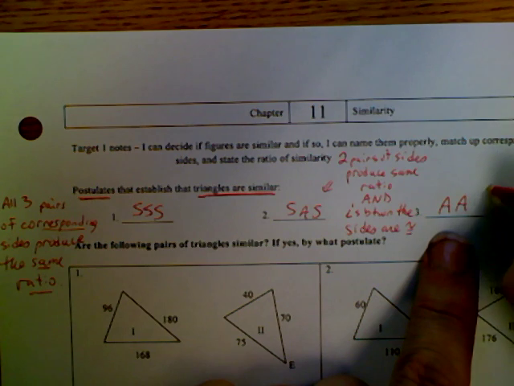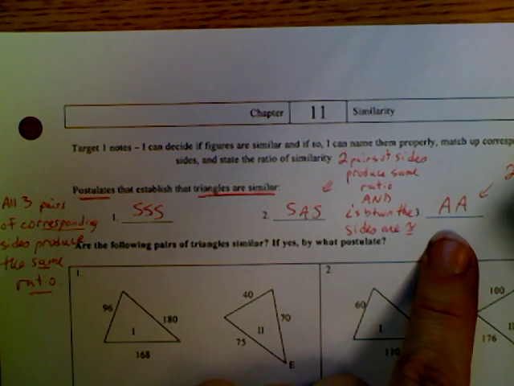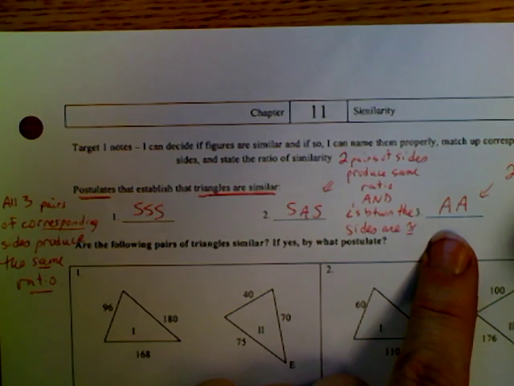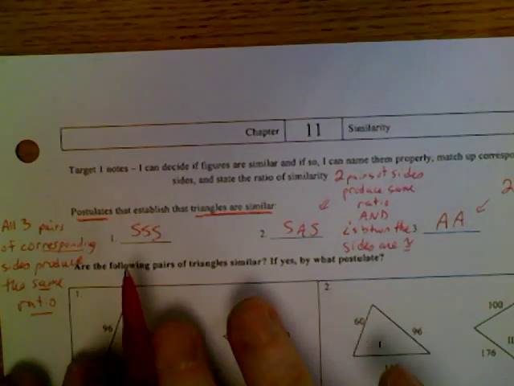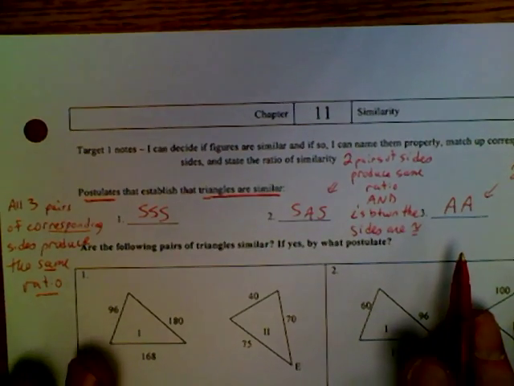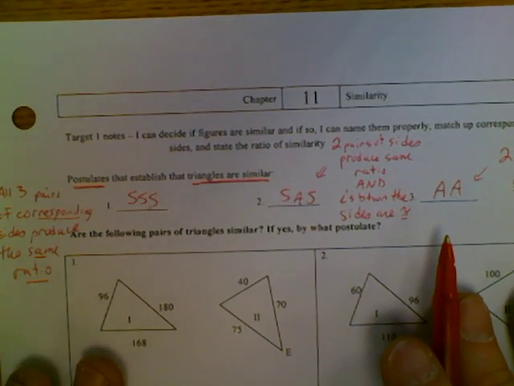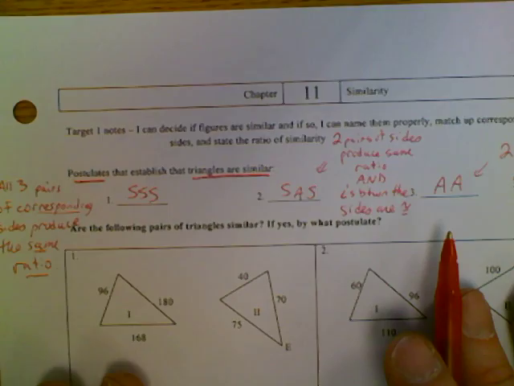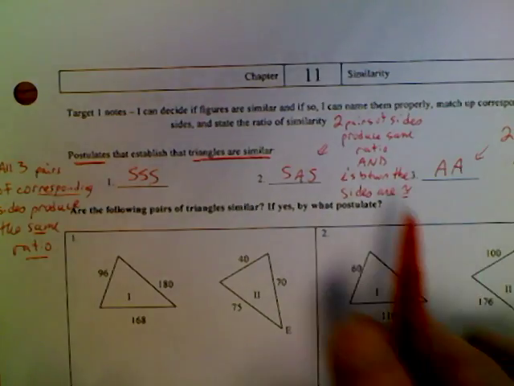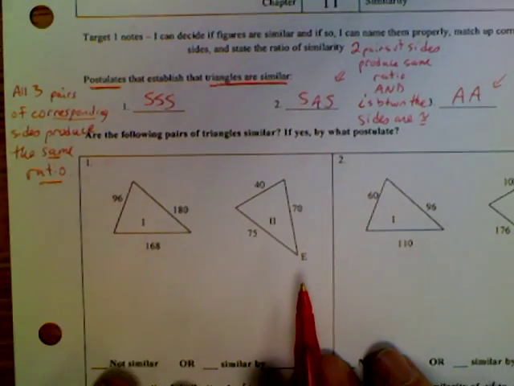The AA simply means that you have two pairs of congruent angles. This is it. This is the only three postulates we need. They're really the only three postulates that we have to work with. There aren't any others, truly. Let's see how we can apply these to these diagrams here.